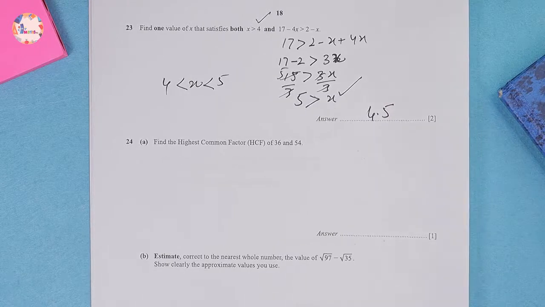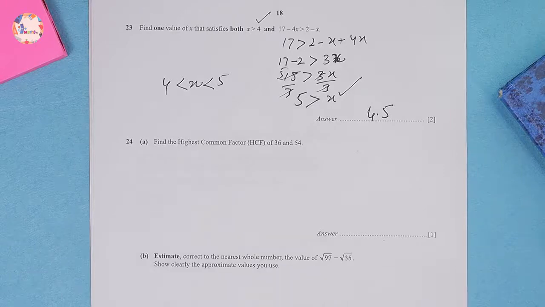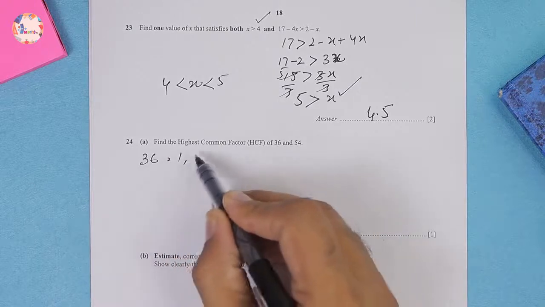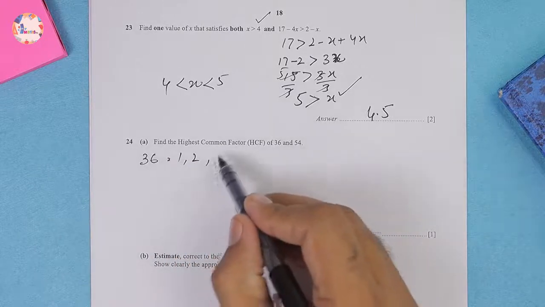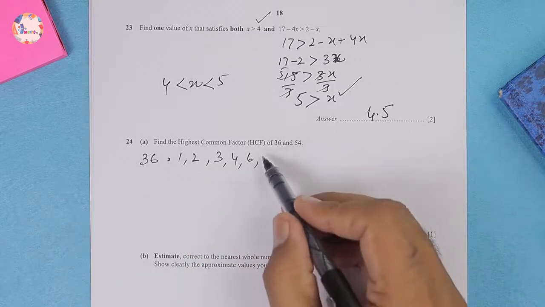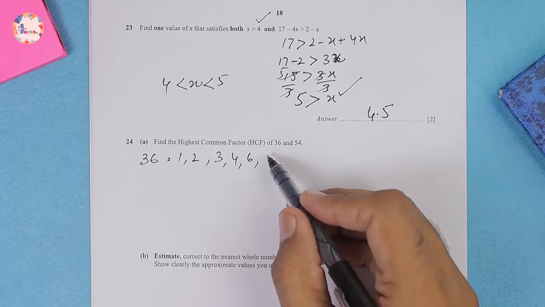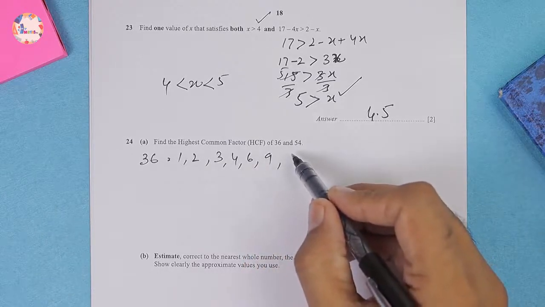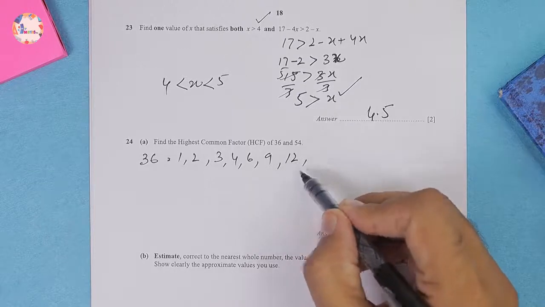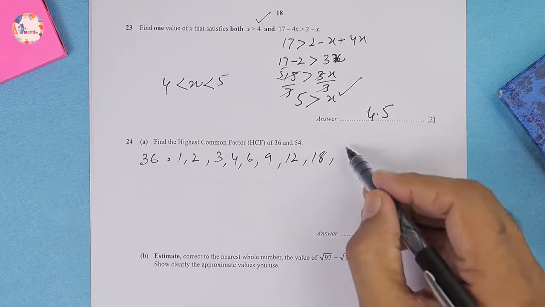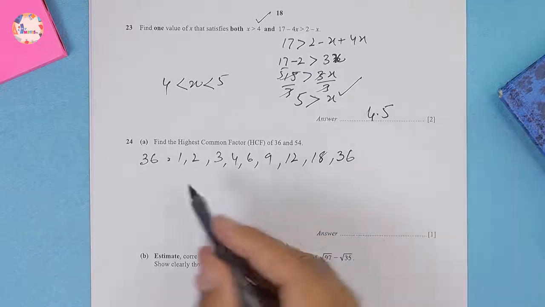Now find the highest common factor of 36 and 54. So we can write the factors of 36, which are 1, 2, 3, 4, 6, 8, 9 (4 nines are 36), 10, 11, 12, then 18, and then 36. So these are the factors.